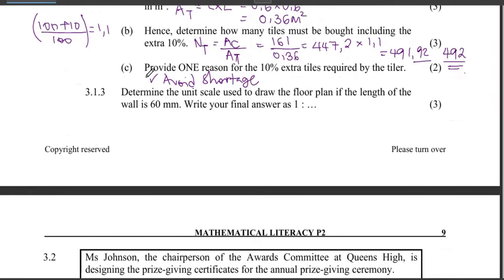Okay, determine to the nearest unit scale used to draw the floor plan if the length of the wall is 60 millimeters. Now, here we go. We are determining the scale. Remember, when you're determining the scale, we need to know what is on paper and what is in real life. Now, this is 60 millimeters. This is on paper.